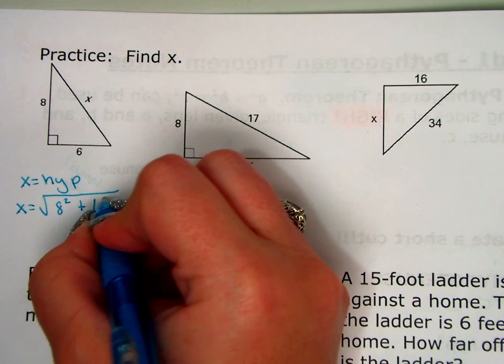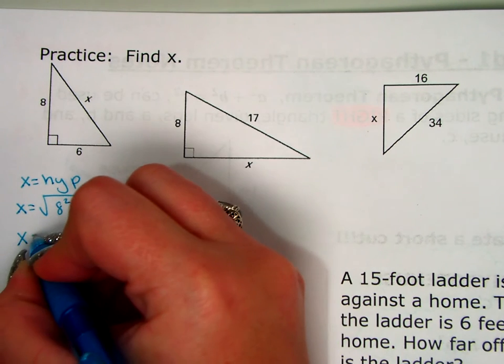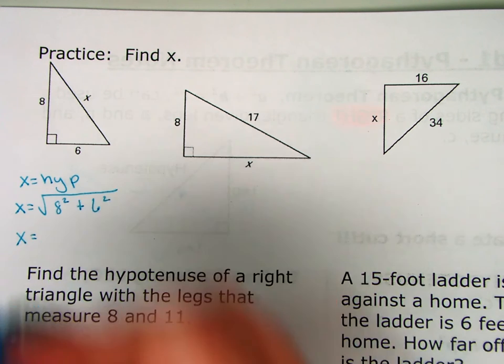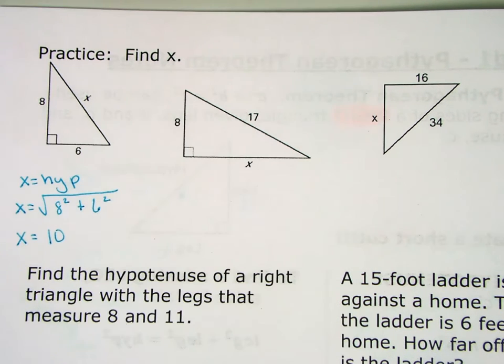Put the bigger number first, so 8 squared and then 6 squared. Y'all do this one in your calculator. What do I get when I do the square root of 8 squared plus 6 squared? 10. 6, 8, 10 is a Pythagorean triple, which I think we already wrote down because it's 3 times 2, 4 times 2, and 5 times 2. It's a multiple of the 3, 4, 5 triangle.